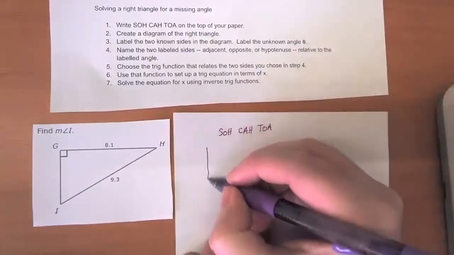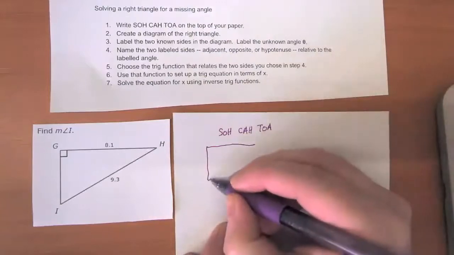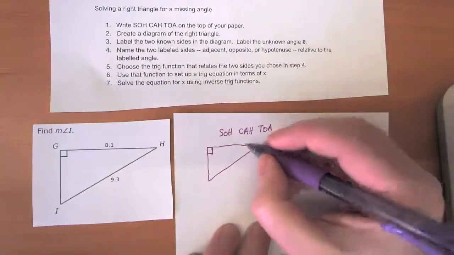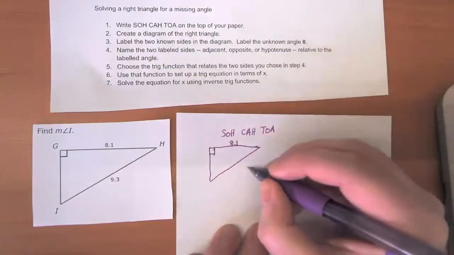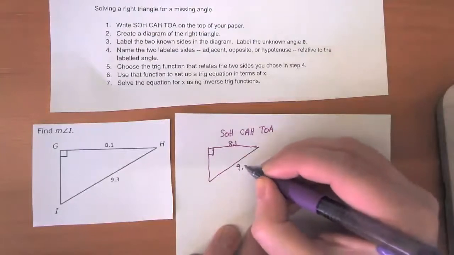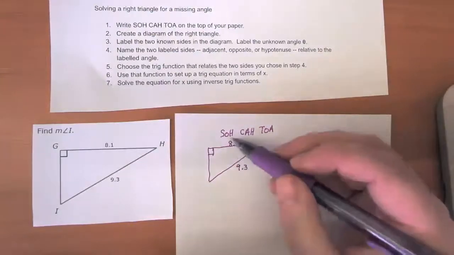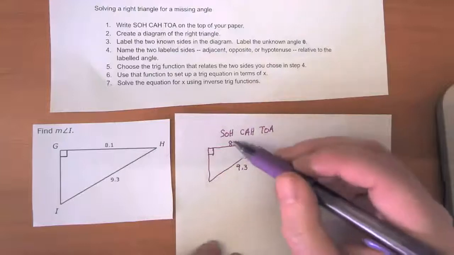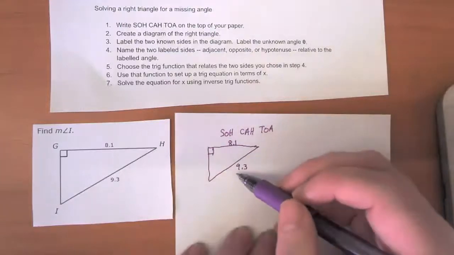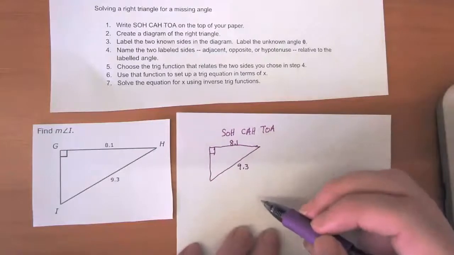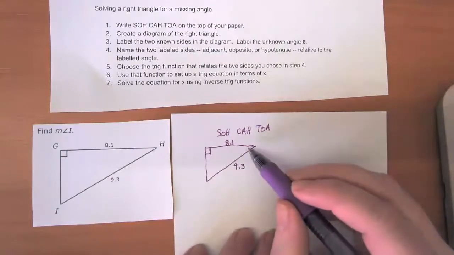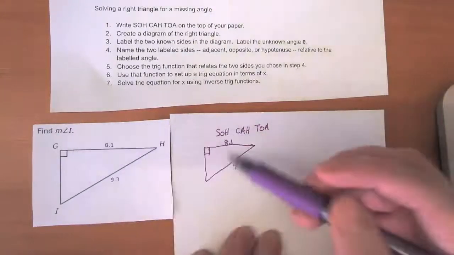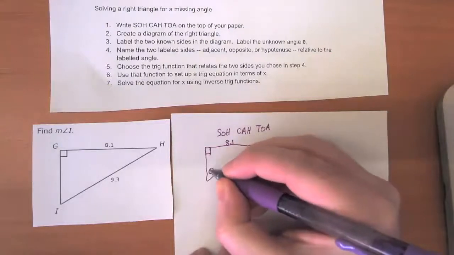All right, and here's my diagram. There's my right angle. So this is 8.1. This is 9.3. You've seen in these problems, sometimes they have radicals, sometimes we have decimals, sometimes we just have straight whole numbers. None of these are problems. We're just going to divide these two numbers into the calculator. Which is the angle that we want to measure in this triangle? Is it this one or this one? Well, it says right here that we want to find the measure of angle I. So our theta is down there like that.